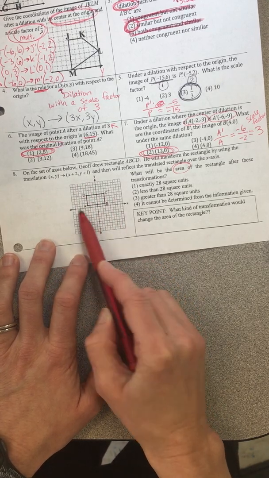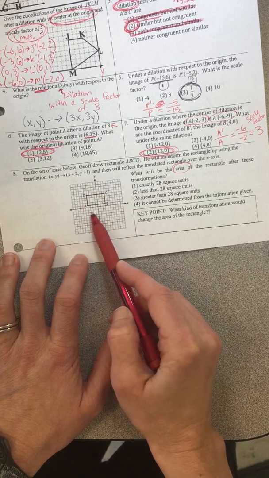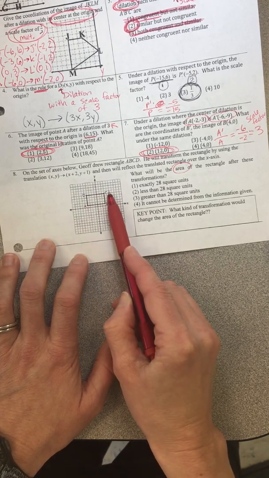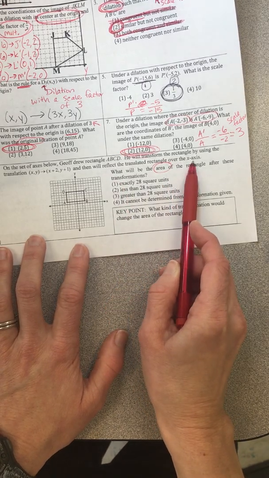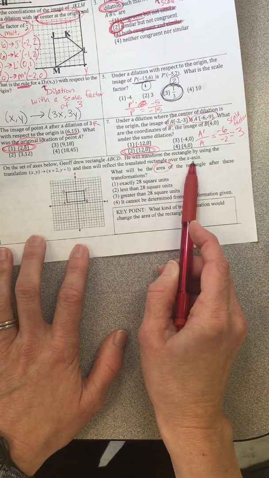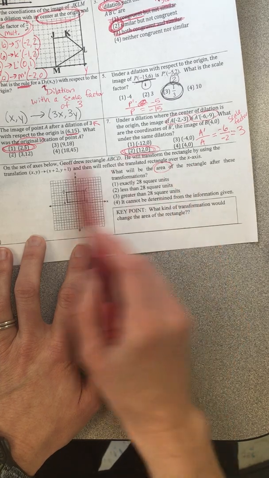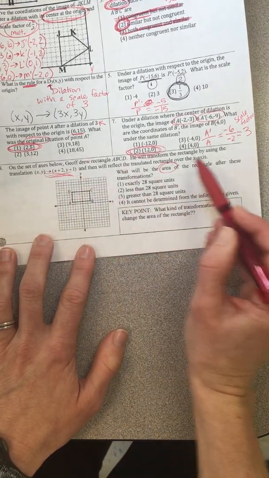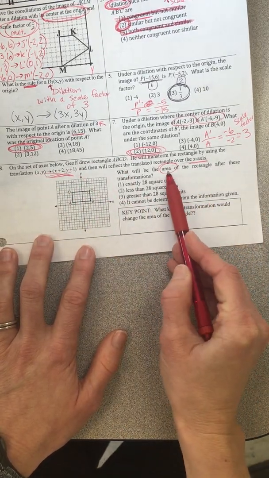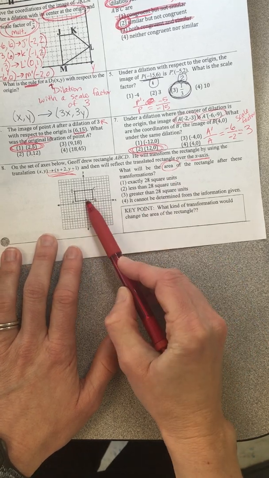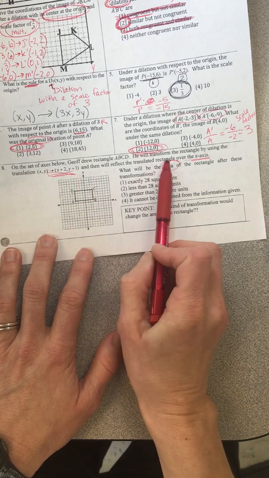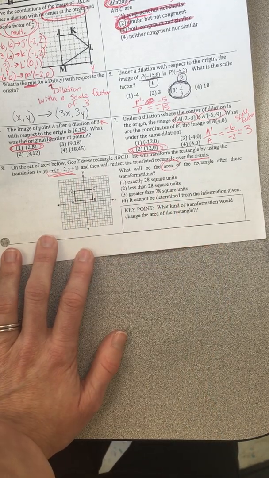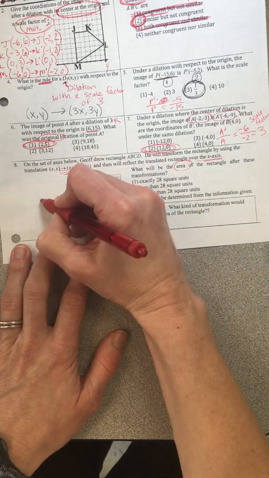Will that change the size or shape of this rectangle? No, you're just moving it, okay? What about when you reflect it over the x-axis? Will it change the size of the rectangle? No, okay? So I don't actually have to do any of this work. I can just find the area of the original, because this and this is not going to change the size of it, okay?